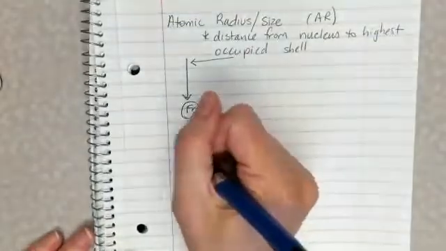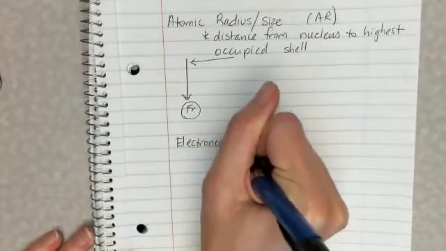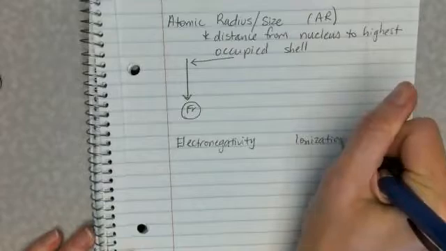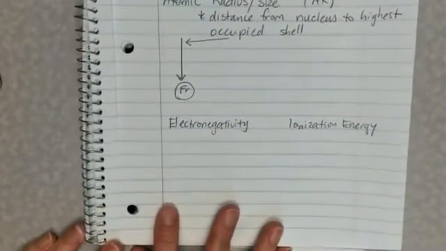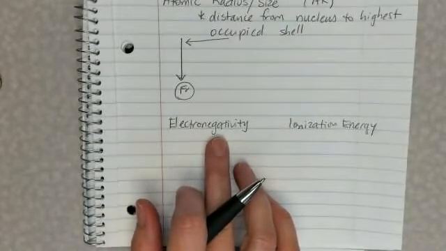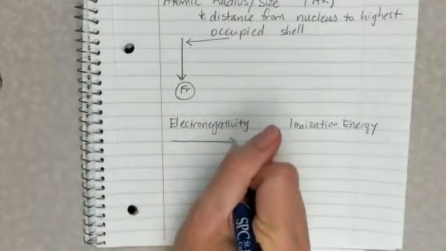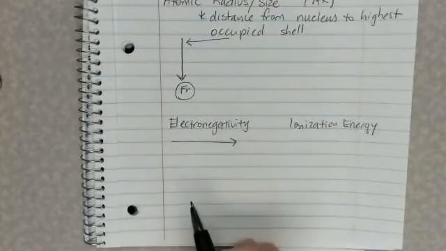Okay, the other two from intro we had were electronegativity or electron affinity and ionization energy. And I'm going to put these side by side because they look almost identical. So electronegativity is the measure of an atom's desire to gain an electron. All right, so what we know is as we go across the periodic table to the right from metal to nonmetal, that desire to gain obviously goes up because metals never gain electrons, but nonmetals always do. So we know electronegativity increases to the right.